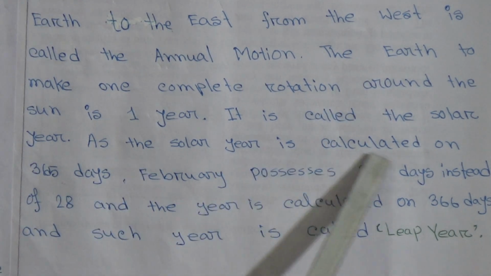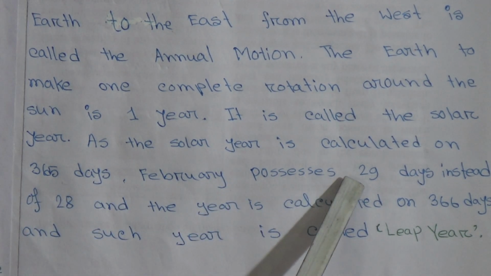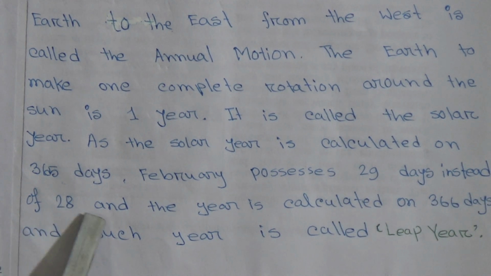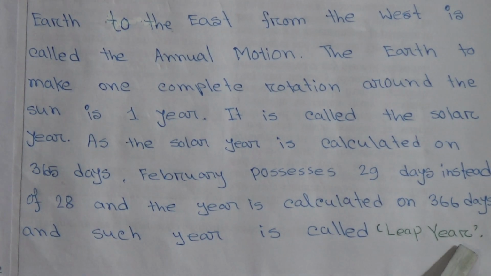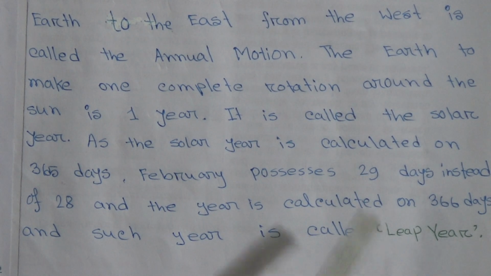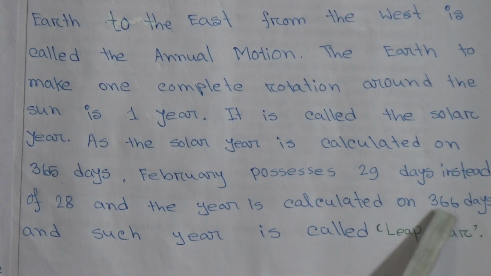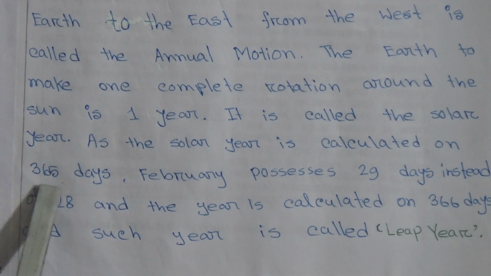As the solar year is calculated on 365 days, February possesses 29 days instead of 28, and the year is then calculated on 366 days. Such a year is called a leap year. A leap year comes after every 4 years, when the year is calculated on 366 days, and the other years are calculated on 365 days.